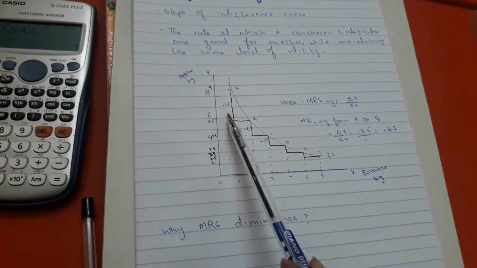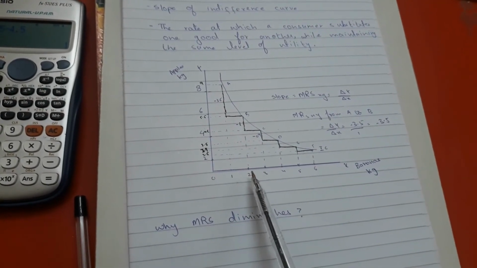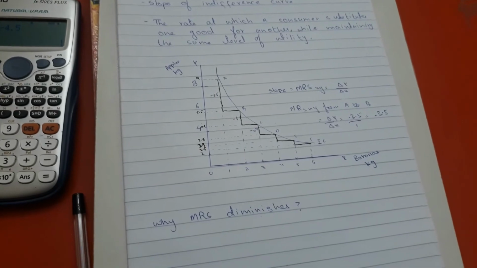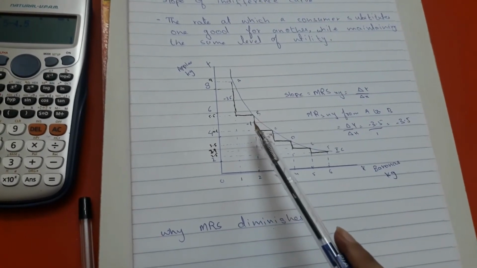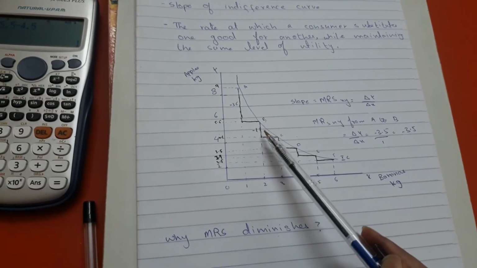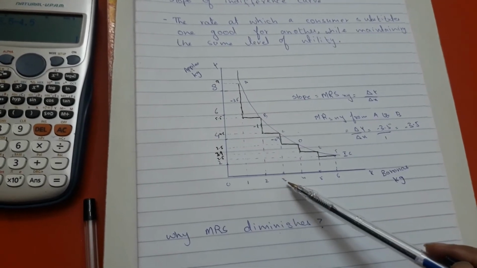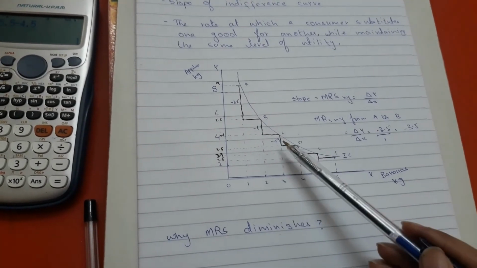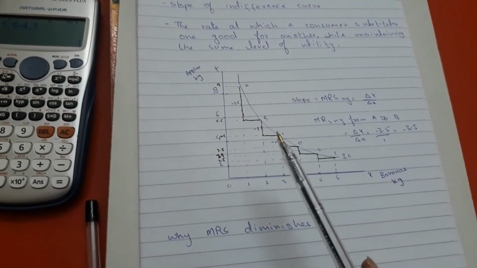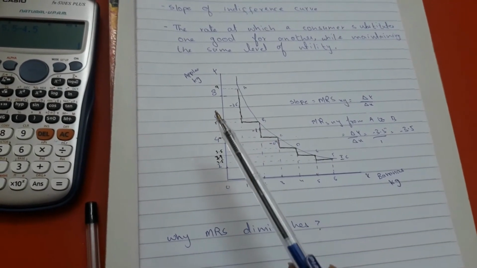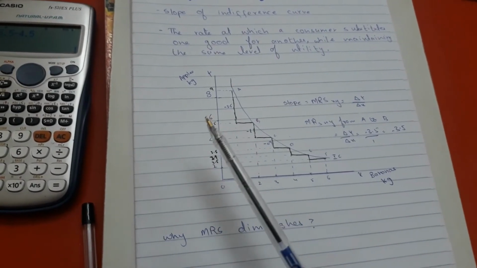We have to forego 3.5 kgs of apples in order to attain one extra kg of banana. Then further down it becomes equal. We have to let go of 1 kg of apples in order to attain 1 kg of bananas, and so it diminishes after that, because we have more bananas and less apples than before. So that's why our bananas' utility is more than our apples' utility.